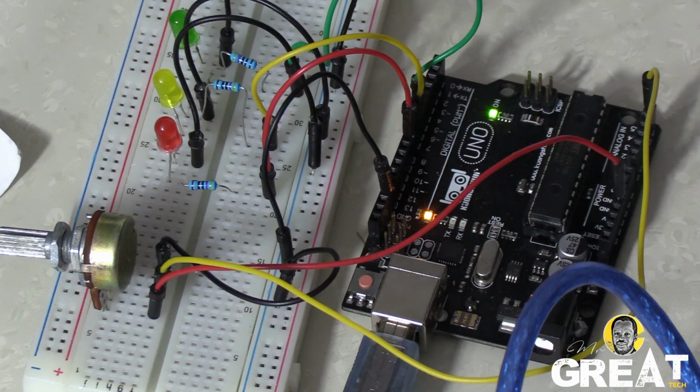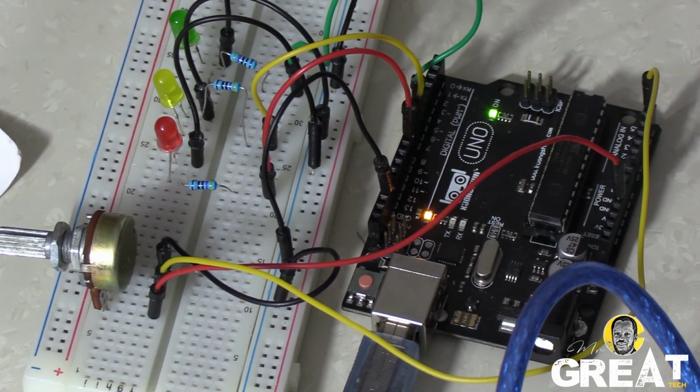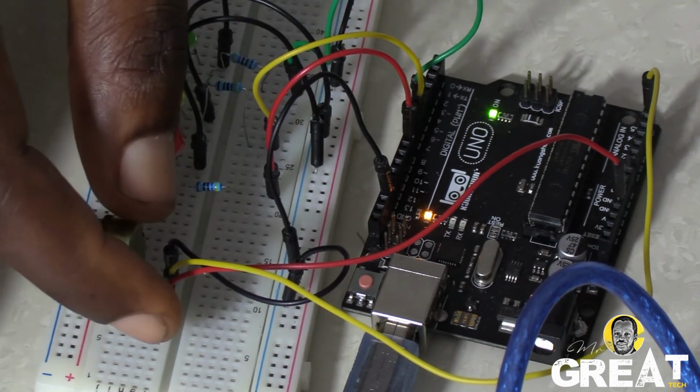So you use your light emitting diode to stimulate. This is simulation. What we are doing here is simulation. In place of this, you can put your op amp.